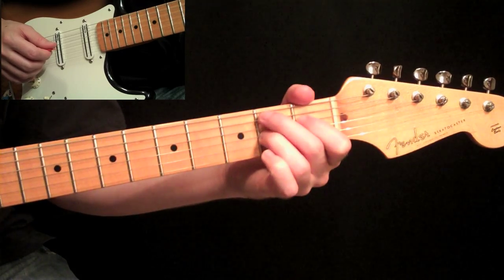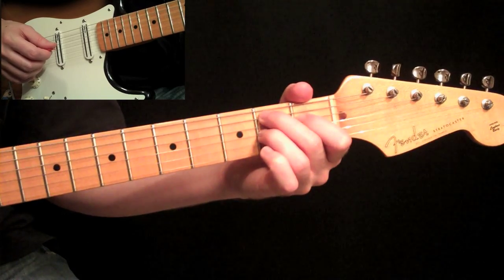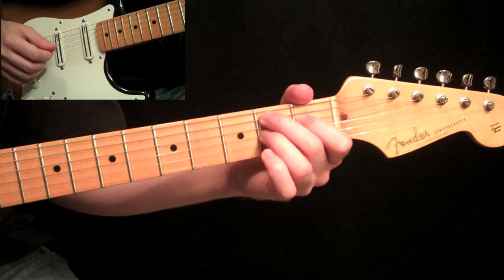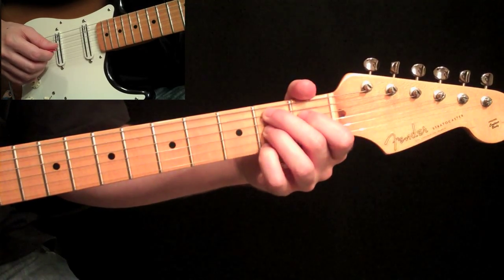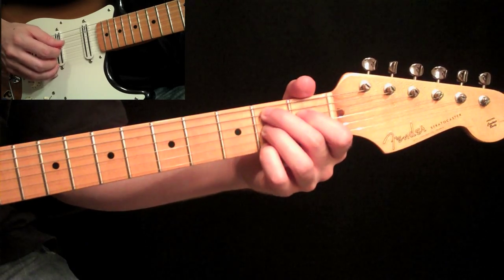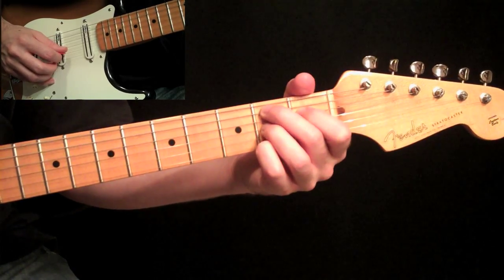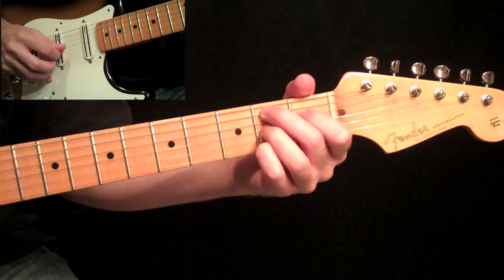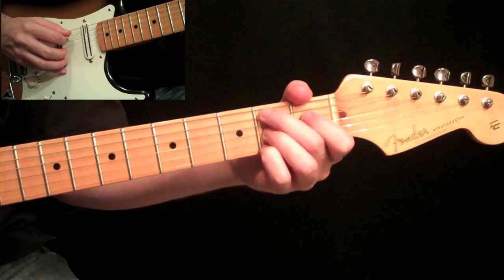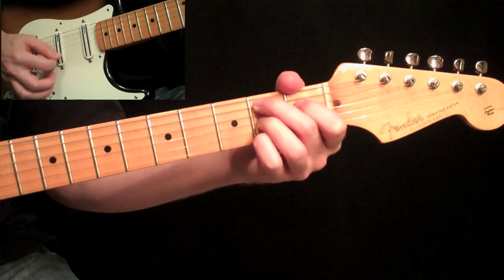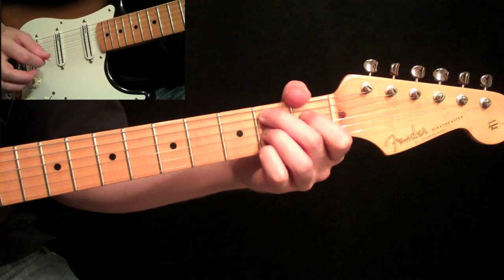So now your 2nd finger's on the 5th, 1st is on the 4th, and 3rd finger's on the 3rd string. And then you take your pinky and lay it on the 2nd fret on the 1st string. You have an open B string in there. And this one's still just 5 strings, so you strum from this 5th string across. And we have a B7 chord.